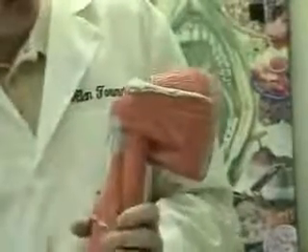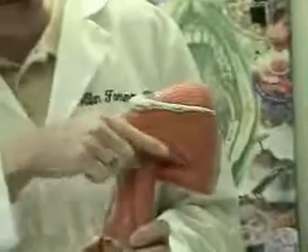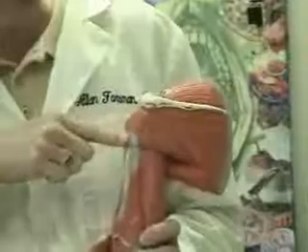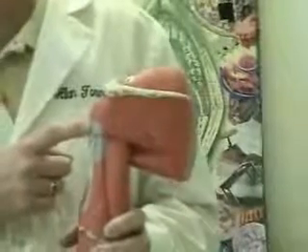And immediately below the infraspinatus muscle, we have a small round muscle leaving the lateral border of the scapula and inserting into the greater tubercle of the humerus, known as the teres minor muscle. Teres minor muscle also is part of the rotator cuff, and it helps to laterally rotate the humerus.